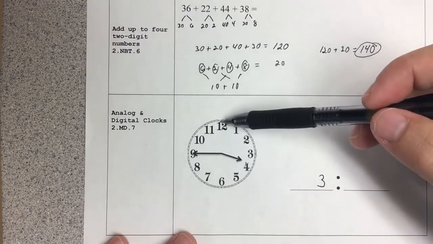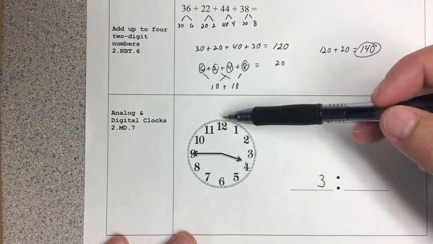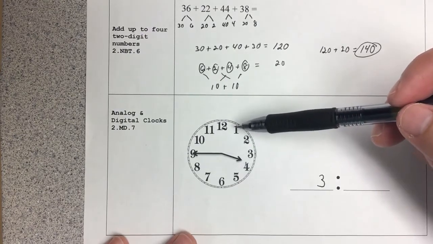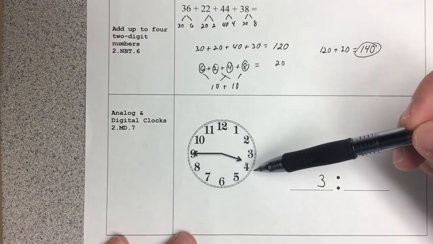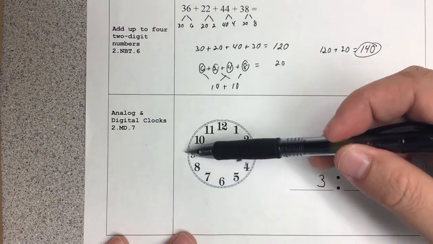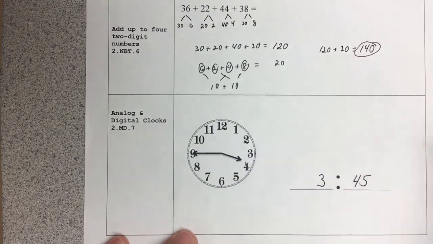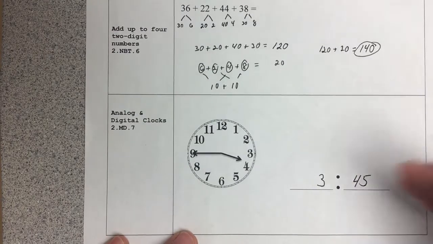And now, every space or interval between the numbers is worth 5 minutes. So I can just count by 5. So 5, 10, 15, 20, 25, 30, 35, 40, 45. So that is our time. Remember, that's just one strategy for reading a clock.